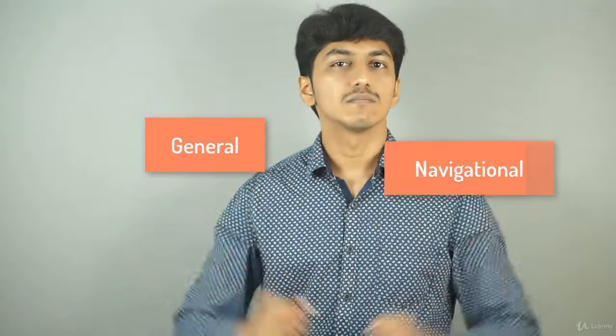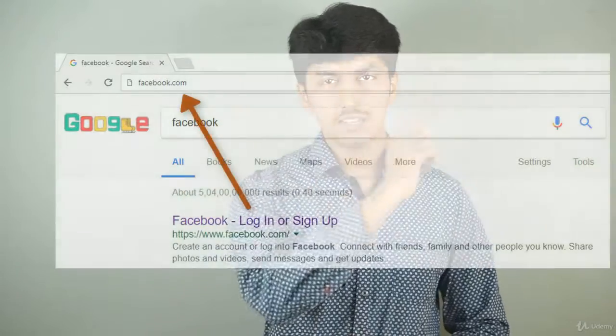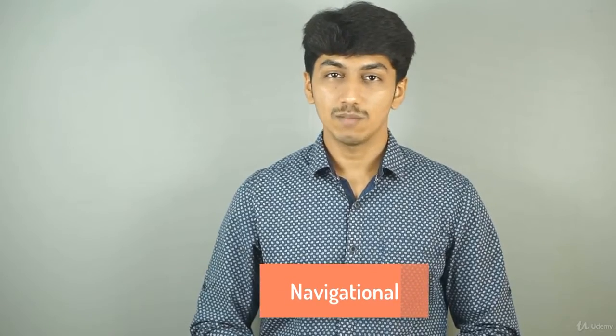Before we see why experts recommend targeting long tail keywords, let's see the basic types that prevail within broad and long tail keywords. Broad keywords can be divided into two main types, that is, navigational and general. Most of the broad keywords are of navigational type. For example, if you want to go to a website such as Facebook or Amazon, it's less likely that you type facebook.com directly in the address bar of a browser. Most users just search for the term Facebook on Google and then click the first search result to go to facebook.com. So they are navigating to facebook.com through the broad keyword Facebook. That's why these types of broad keywords have got the name navigational.